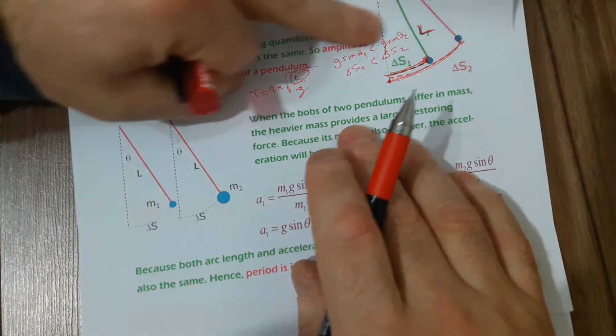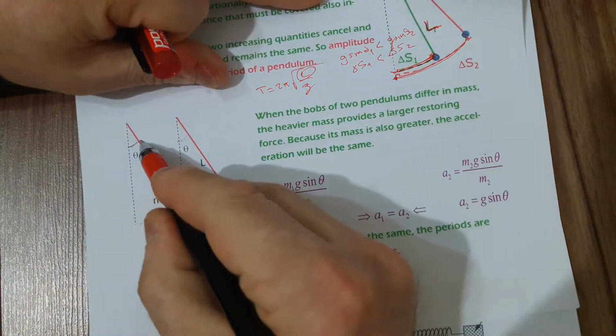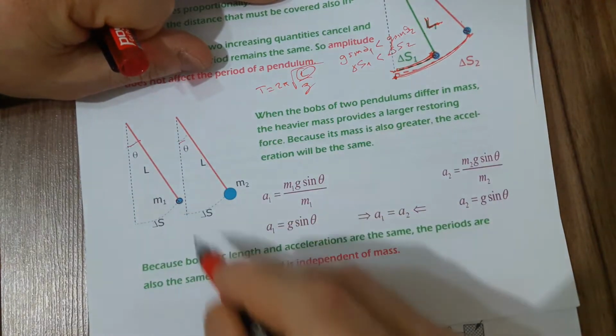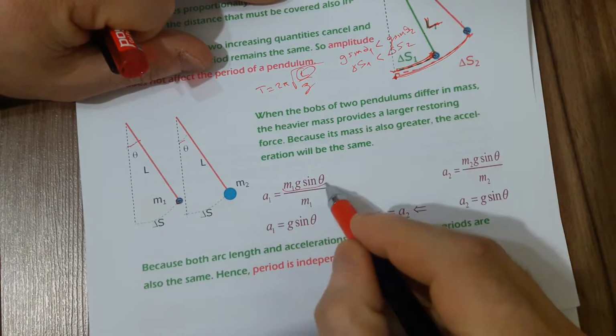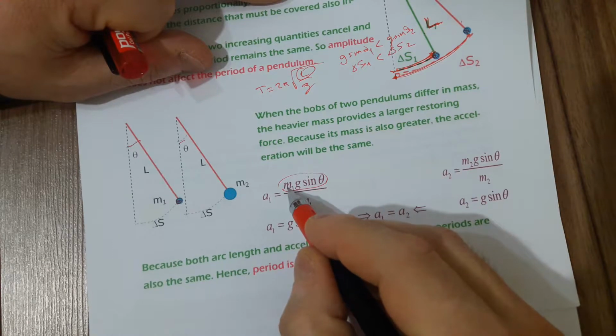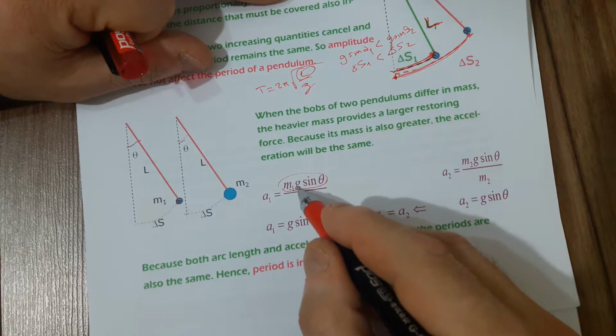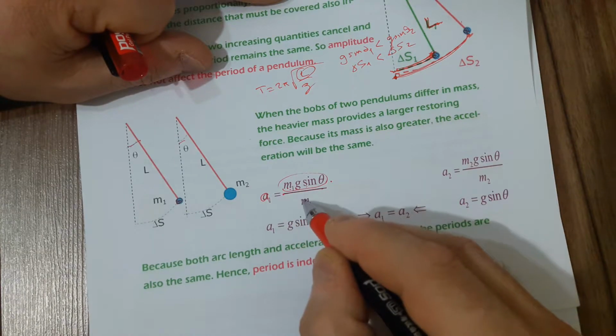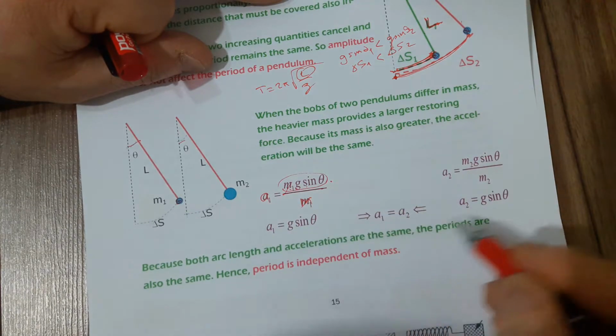Third one is the mass. So we use the same amplitude, same length, but masses are different. If masses are different, of course, the restoring force will be different, because a greater mass will have a greater restoring force, m1 g sine theta. However, to find acceleration, you should divide by mass again. Mass and mass will cancel.